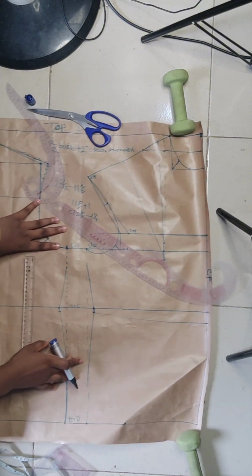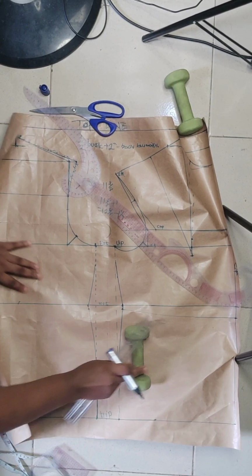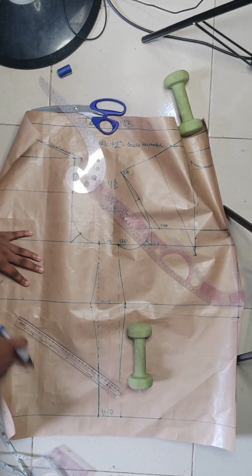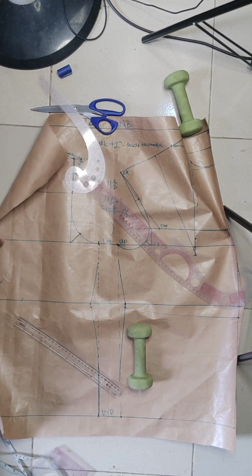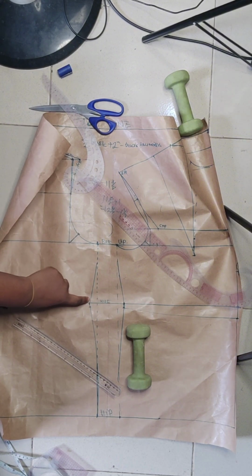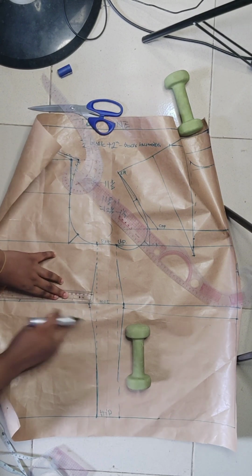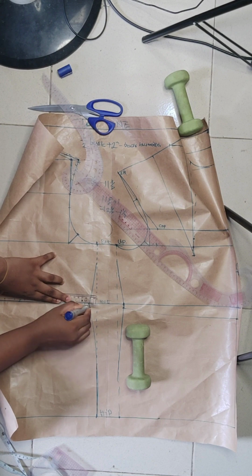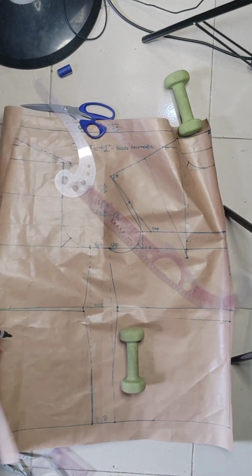So now on the back waistline, we already came in by 1/4 inch from the center back in order to get our back waist shaping. Okay, our center back waist shaping, and we have now already gotten our side waist shaping as well. So from this 3/8 inches that we came down at the waist, we'll be connecting it all the way to the waist point at the center back. Okay, so we'll be connecting it all the way like this.